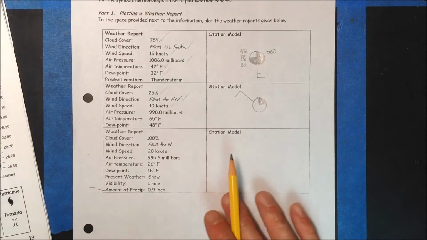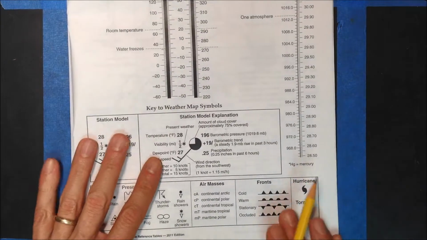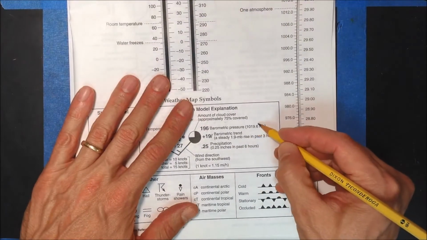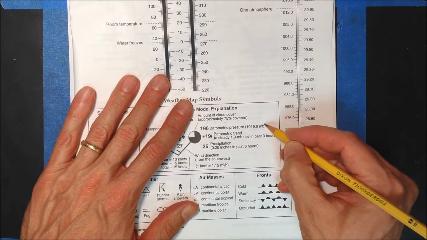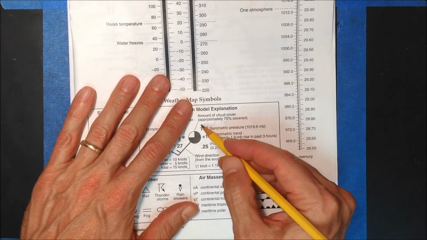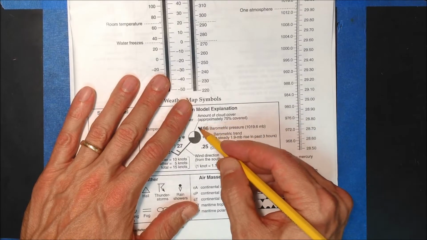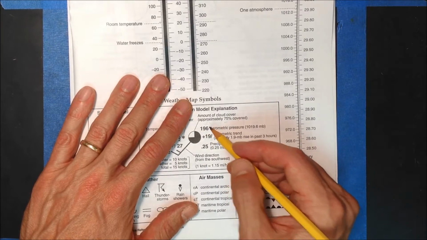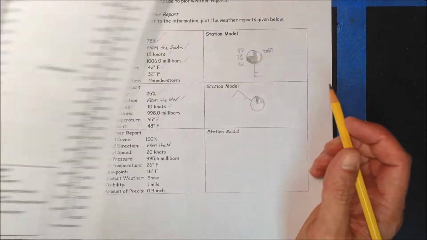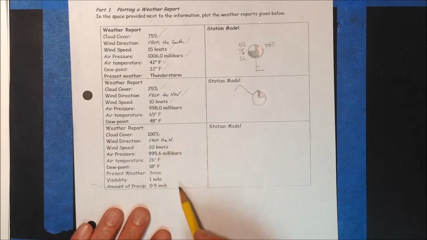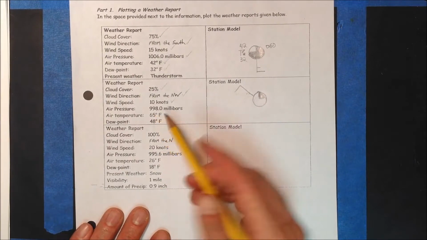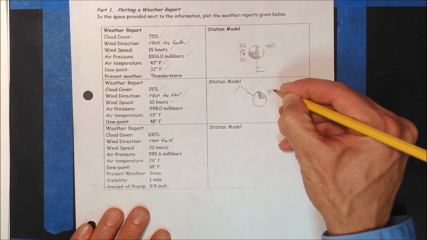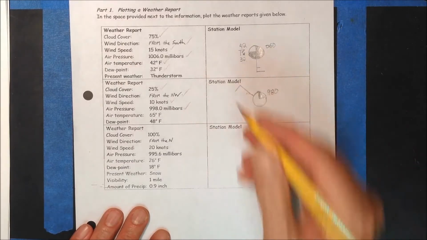Air pressure in millibars. Again, we're going back to this. This is our one example. It has, this is what the air pressure is, and this is the sort of shorthand or the abbreviated version that gets written on the station model. Last 3 digits, no decimals, no units. Therefore, last 3 digits looks like 980, and it goes right here. 980, that's where it goes.